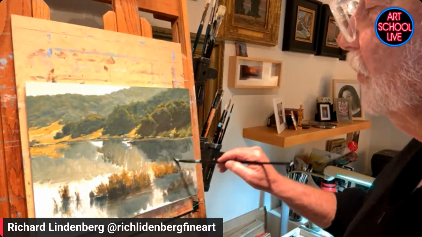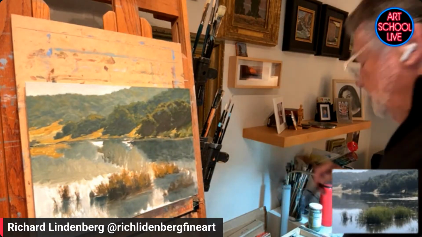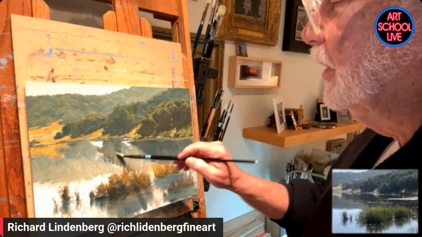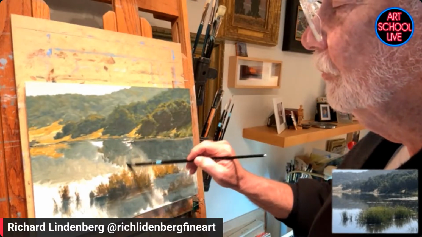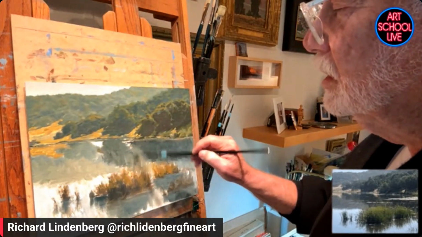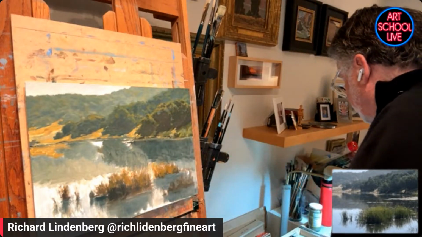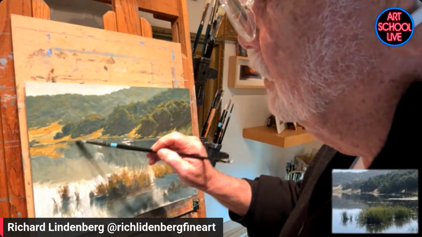So I'm basically just filling in blocks of color. And then I'll move to the next level, a little more blued down. Then I'll go down to the lightest level, which is again a little more blued down.